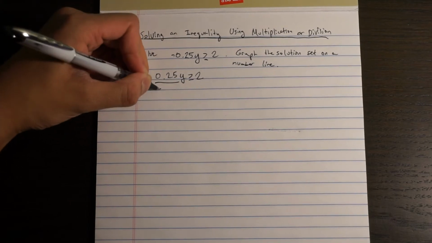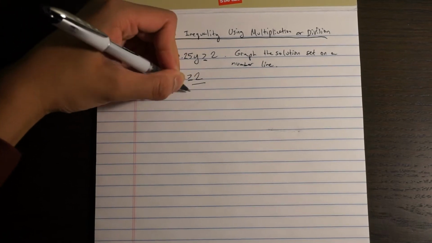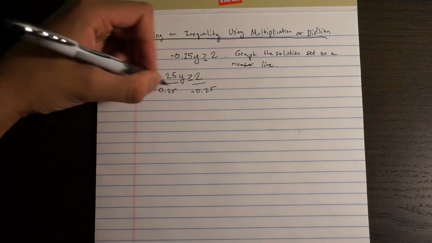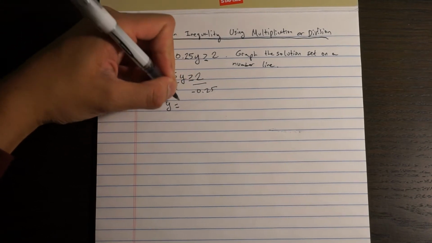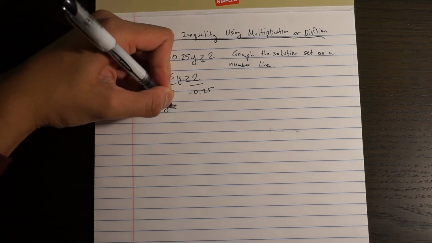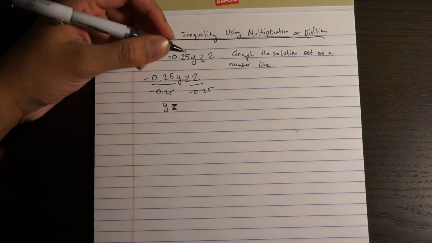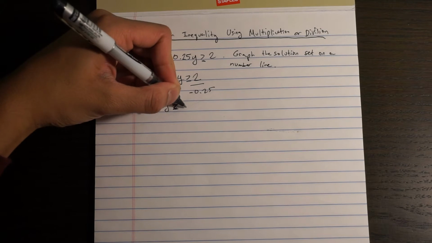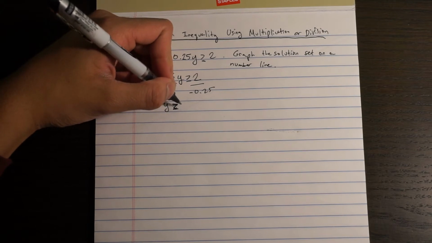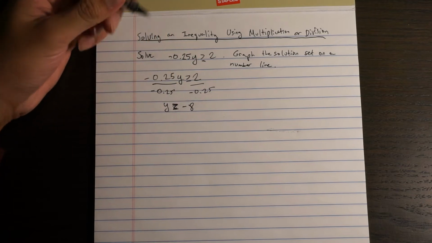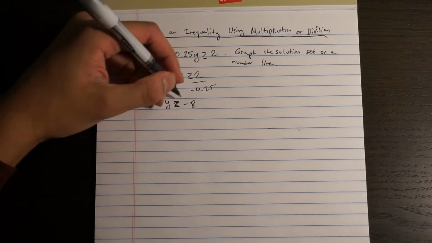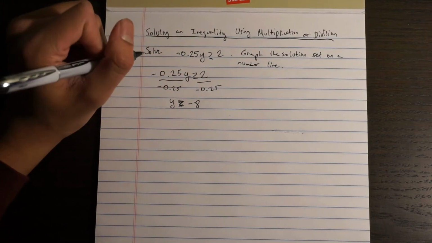We'll divide this side by negative 0.25, negative 0.25. So we get y is greater than or equal to -8.